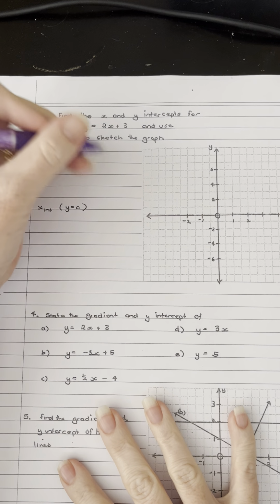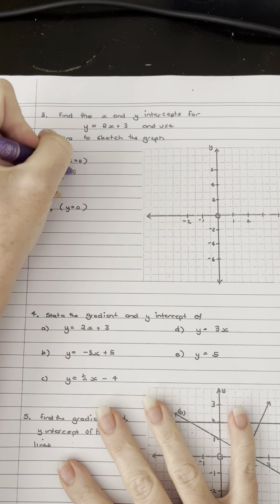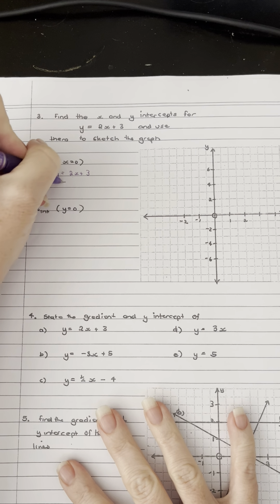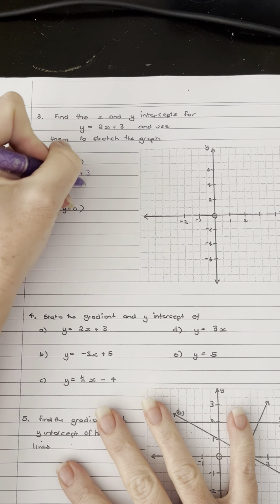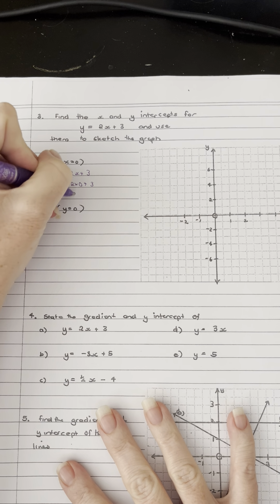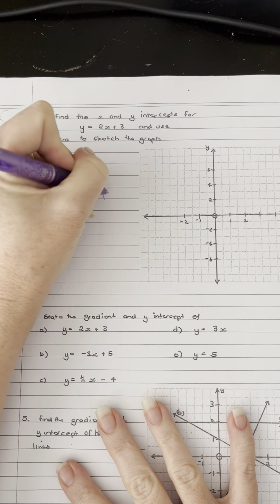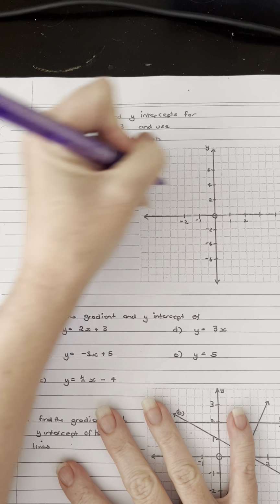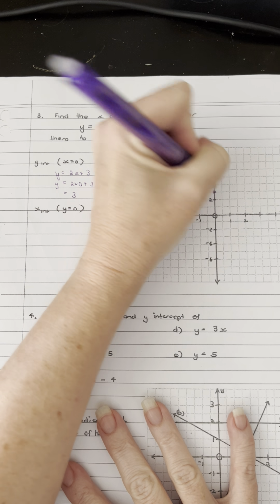Now our y-intercept is when x equals 0. So we're going to write y equals 2x plus 3, but instead of x, we're going to write 2 times 0 plus 3. 2 times 0 is 0, 0 plus 3 is 3. So our y-intercept is at (0, 3). And we can pop that on our graph there.